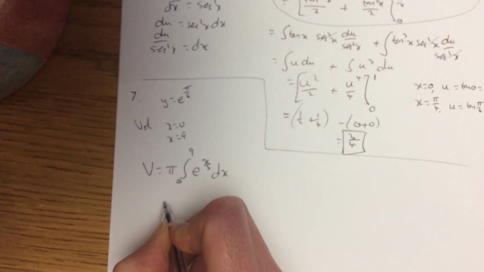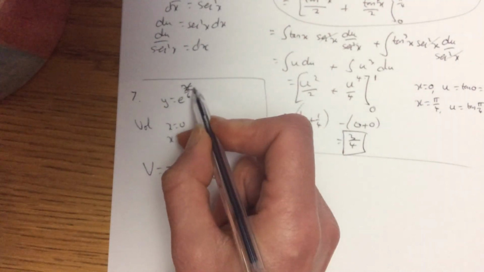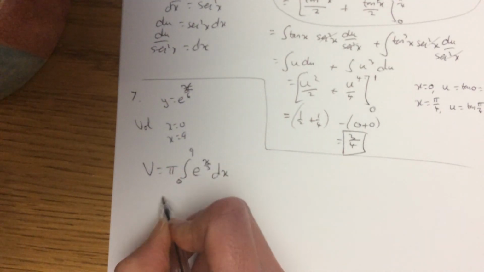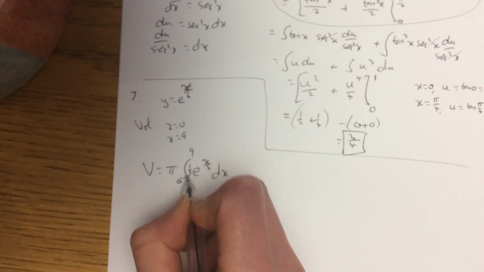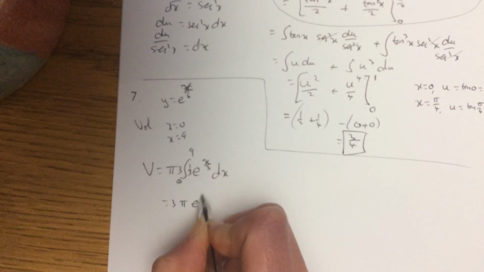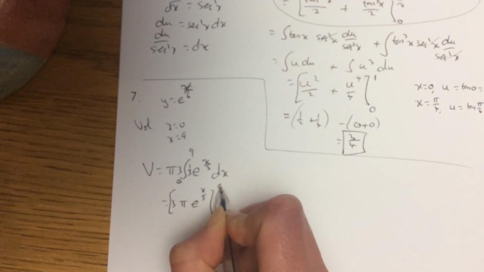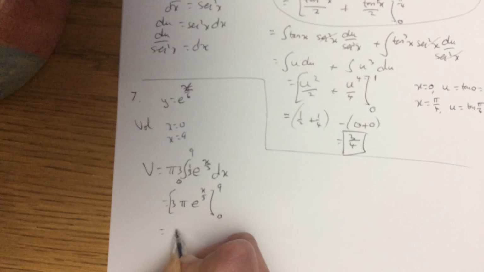Never you square that out, because 2x over 6 gives you your x over 3. So derivative must be in front, balance outside. Derivative in front just disappears when you integrate it back. You've got wee values to put in there, 9 and 0.